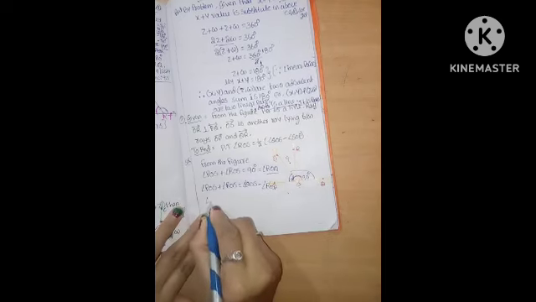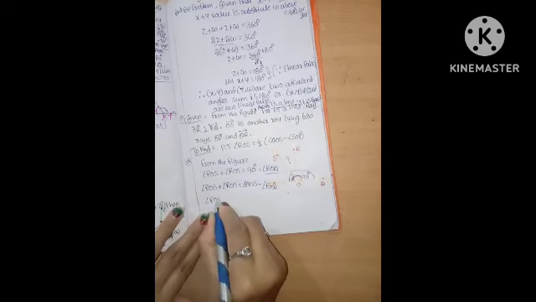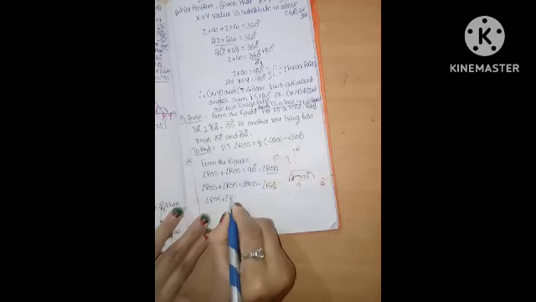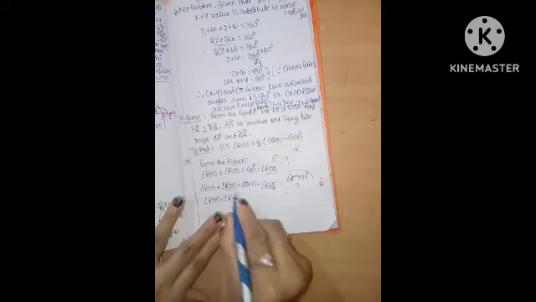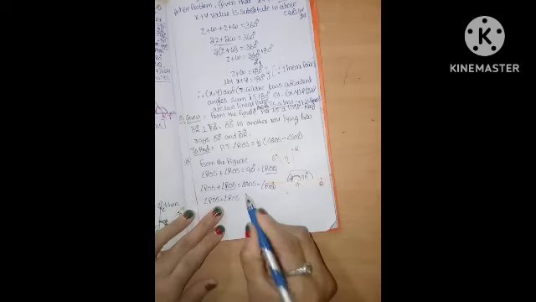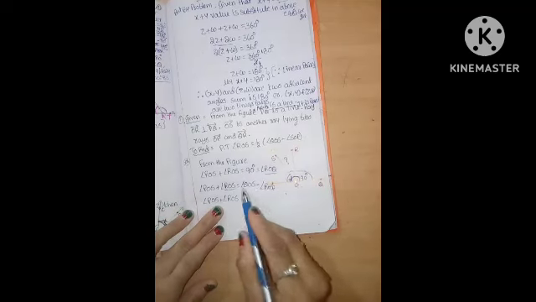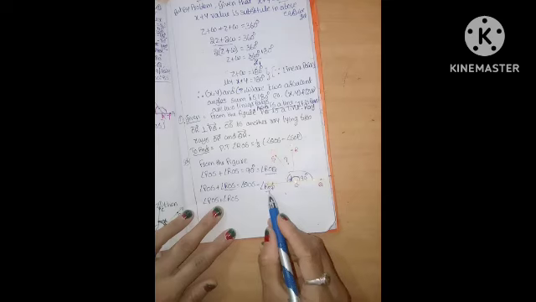Next, angle POS plus angle ROS equals angle QOS minus angle ROS. ROS appears before the equal sign and after the equal sign, so these are like terms.